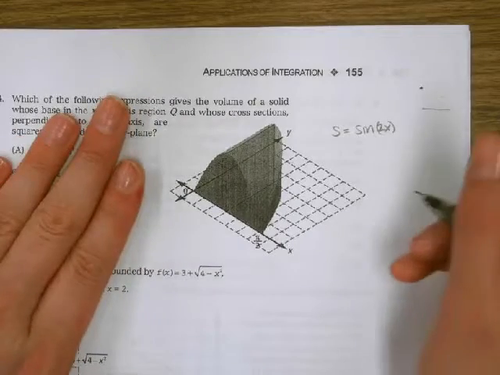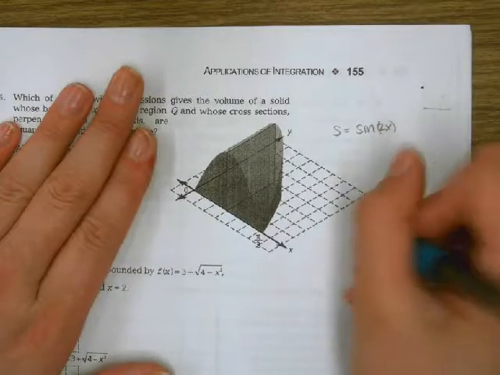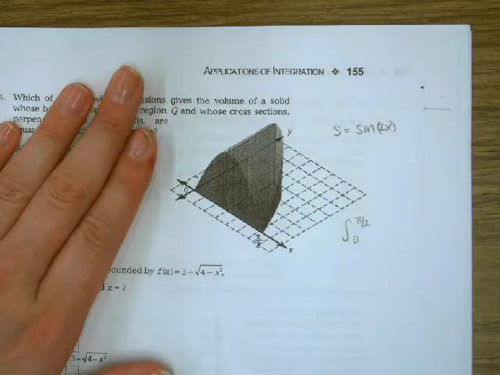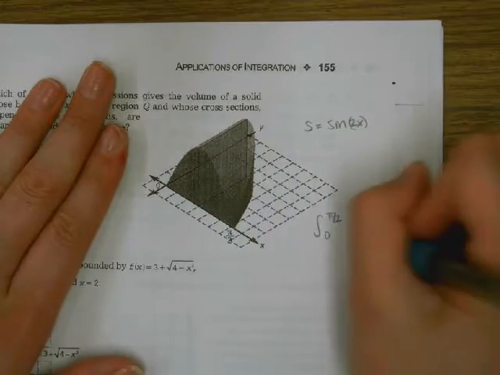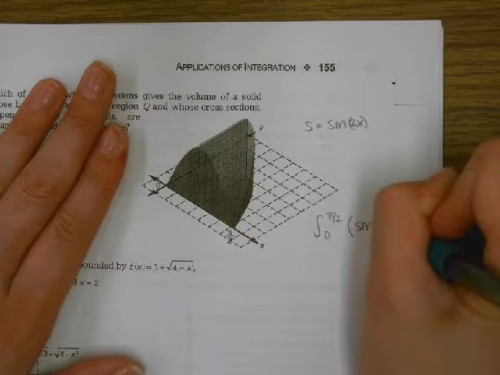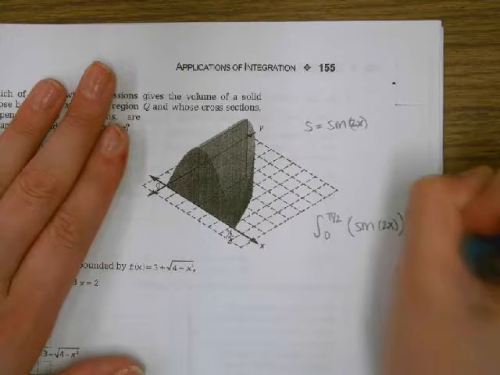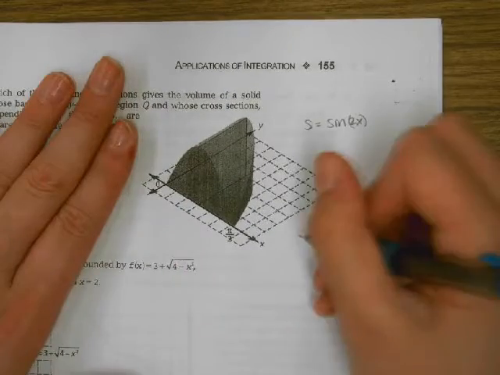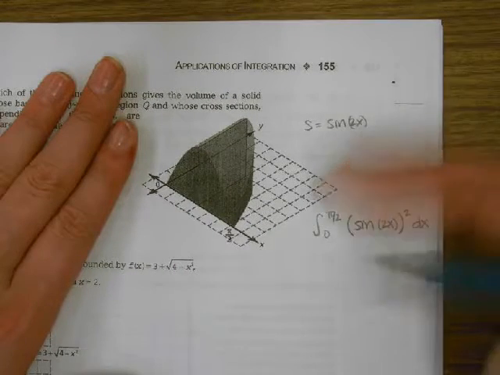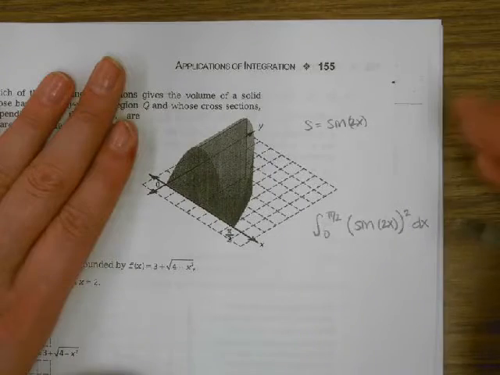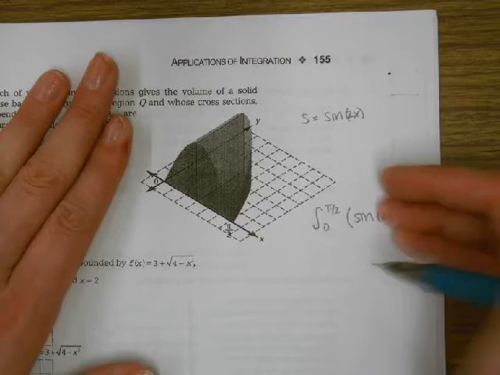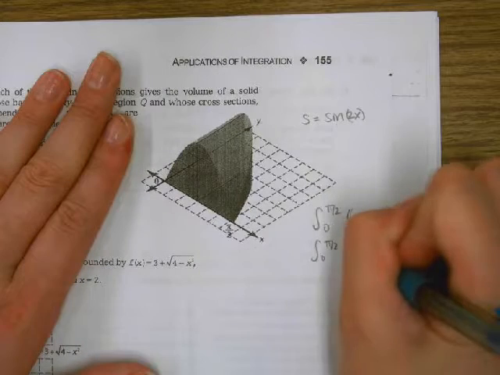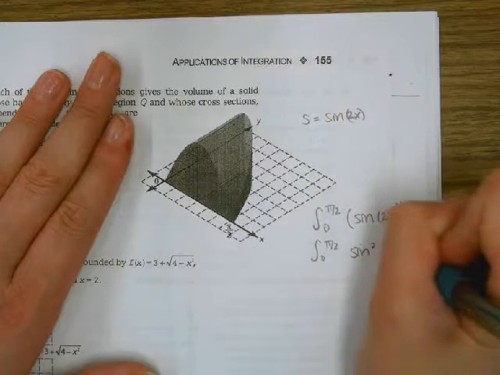So I know that area, I'm going to use my interval 0 to pi halves. The area of a square is s squared, so I've got sine of 2x being squared. I don't need a pi in the front. This is not revolving, so there's nothing to do with circles here, so I just have to do sine squared. So that is the integral from 0 to pi halves of sine squared 2x dx.